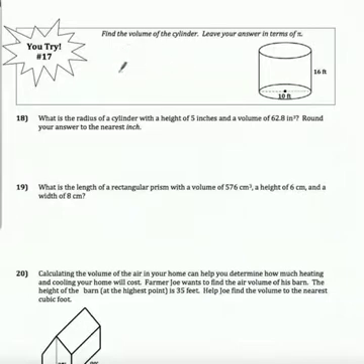All right, so you try number 17. So on number 17, you're asked to find the volume of a cylinder. So volume of a cylinder is going to be big B times H, where big B is the area of the base, which is the circle. So that would be pi r squared.